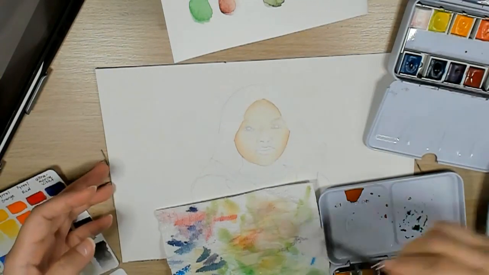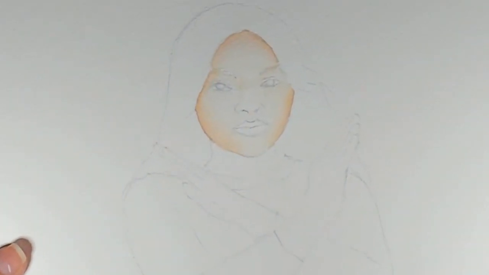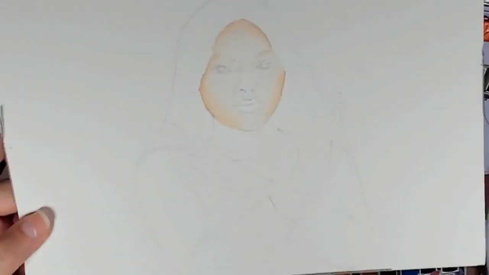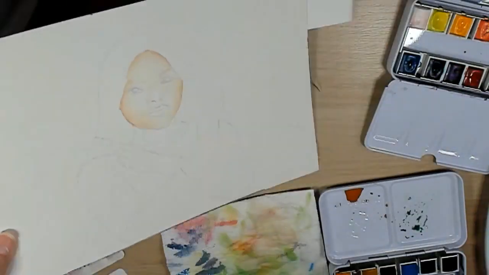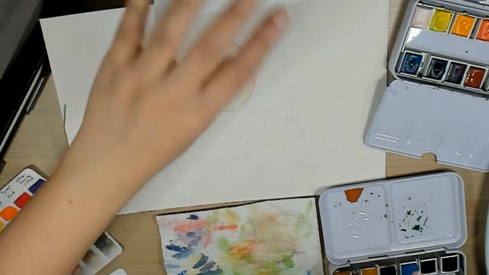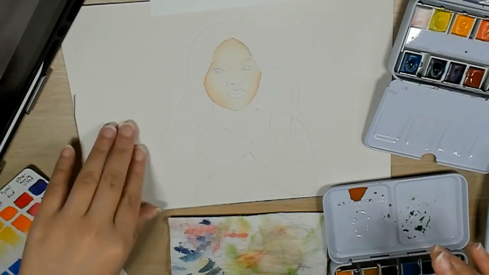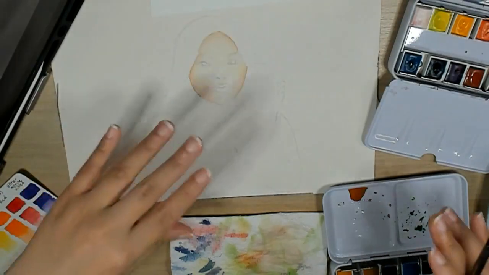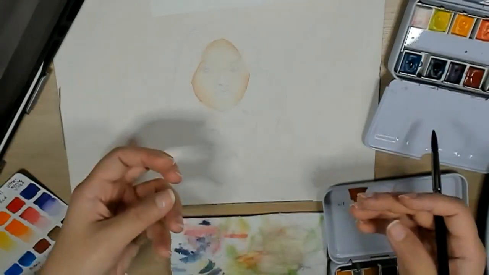Okay, and now I have my first layer for the face. So this is what it looks like. Already, I like it. So I'll probably do one or two more layers and it'll be done. So this isn't an overly overworked piece. This will be so much simpler, just not as realistic as the photo, but just getting all the right values to make it look three-dimensional enough.